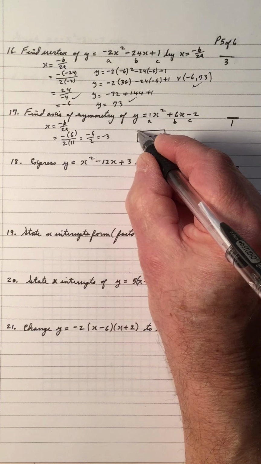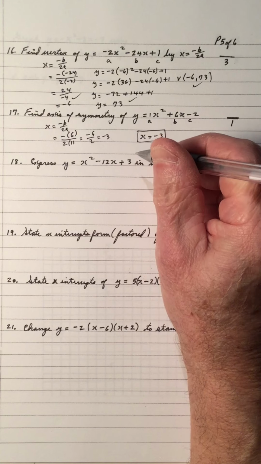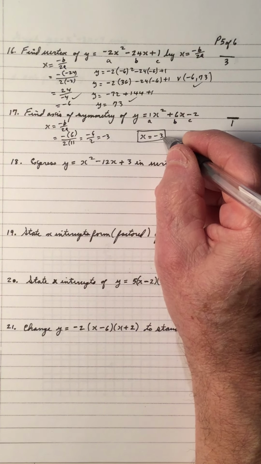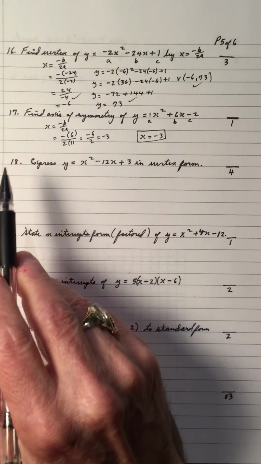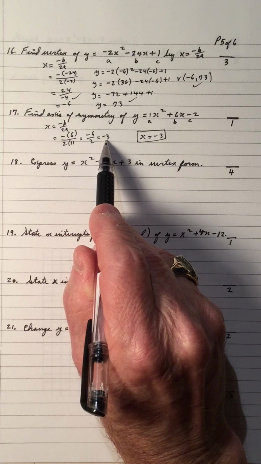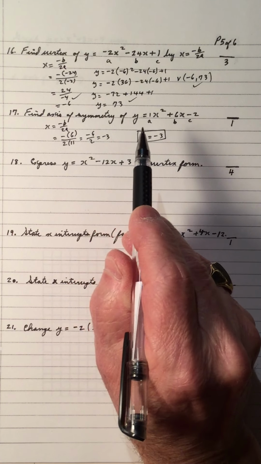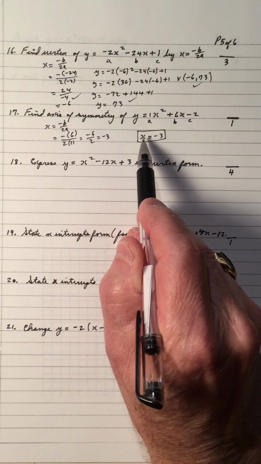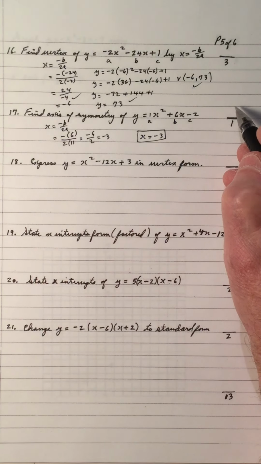It has to be x equals -3 because you've gotta say x equals -3 to be the vertical line. If you were doing the x-coordinate of the vertex, you could say the x-coordinate is -3. But when you say the axis of symmetry, you have to write out x equals -3 because that's the equation of a vertical line. Give yourself a mark.